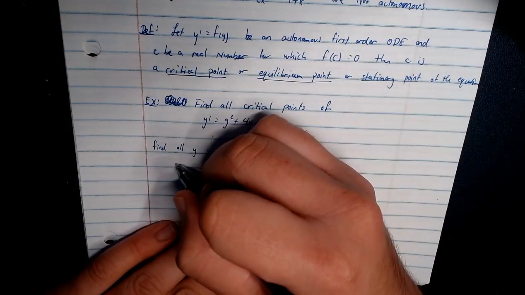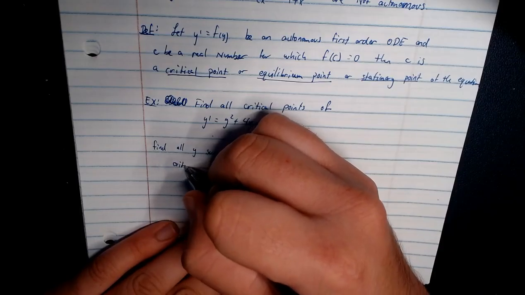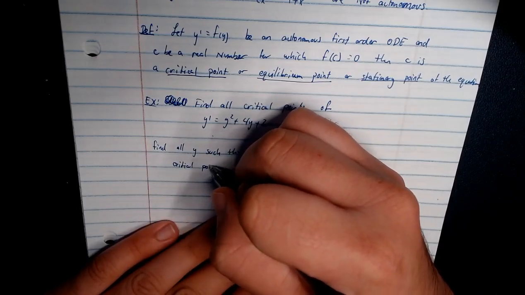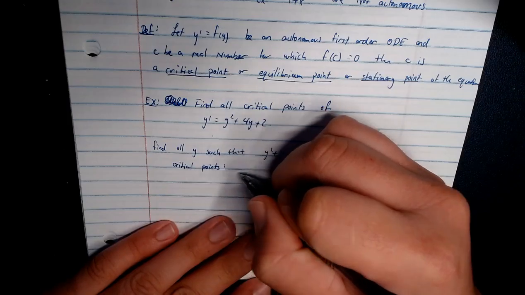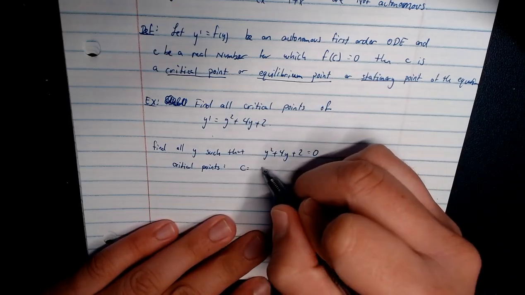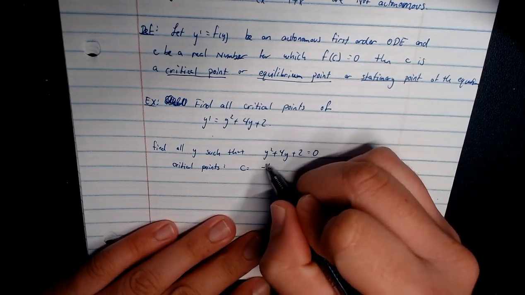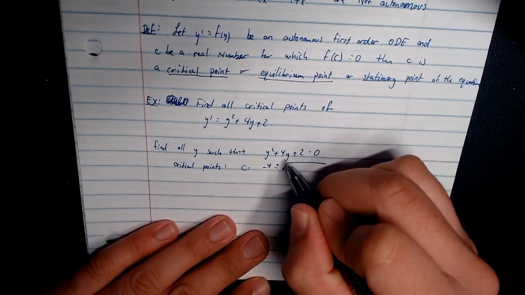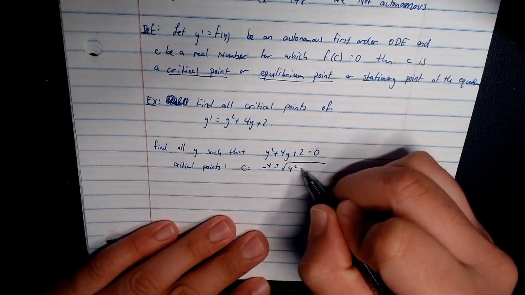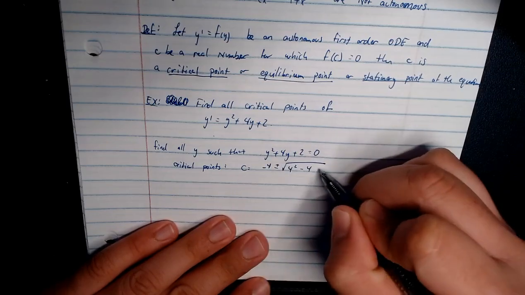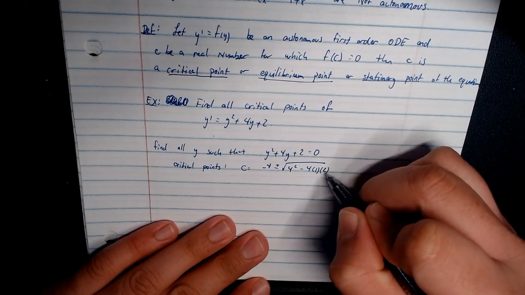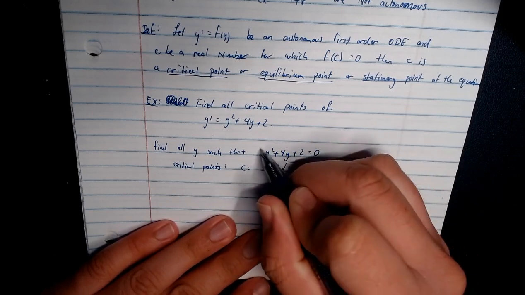So here we're going to have that our critical points are going to be c equals negative 4. I'm going to use the quadratic formula here. Negative 4 plus or minus the square root of 4 squared minus 4 times 1 times 2, all over double the value of 1.